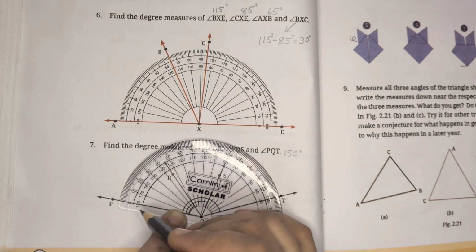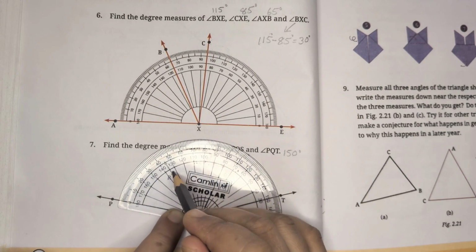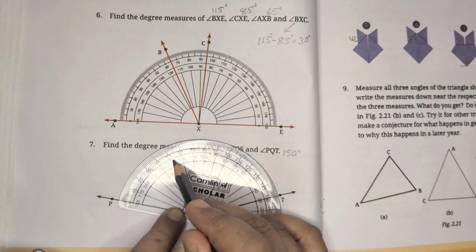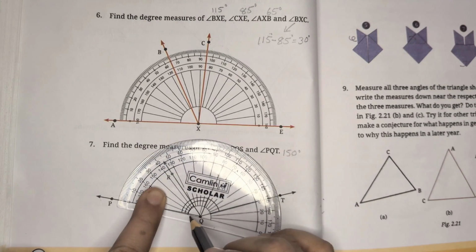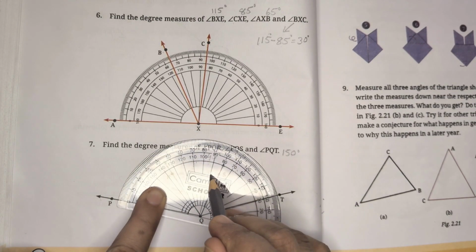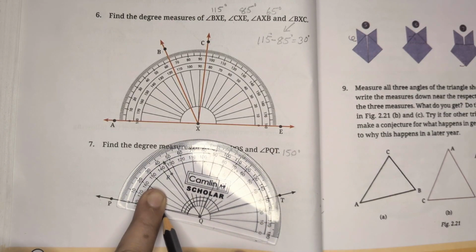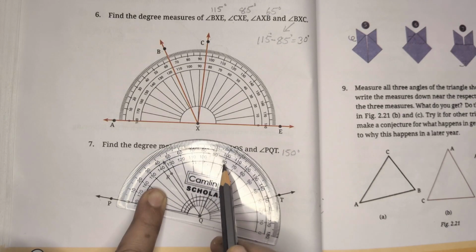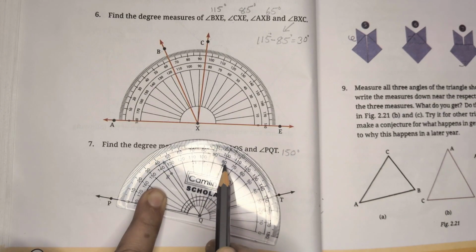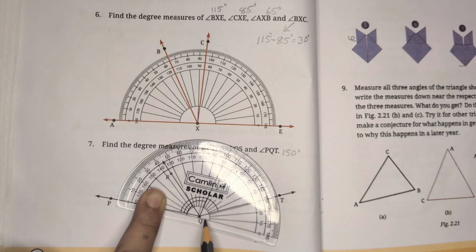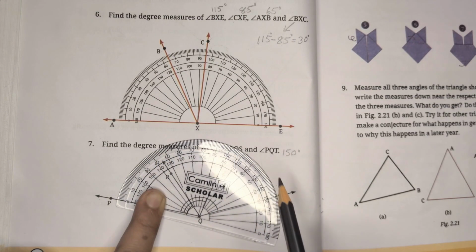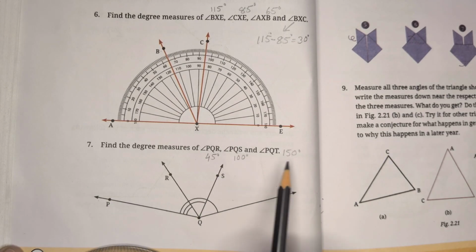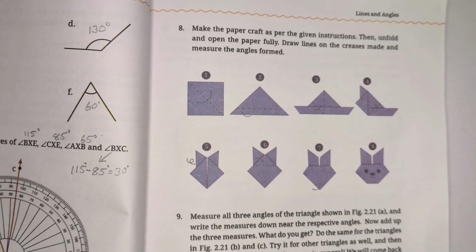Find the degree measures. First one, PQR. That is coming here, 45 degrees, in between 40 and 50. Next one, PQR, this one, that is 45 degrees. Next is PQS, this one. That is 80 degrees. You can see the line passing through that. Then PQT, 150, starting from here, this scale. So the measurements are 45 degrees, 100 degrees and 150 degrees.